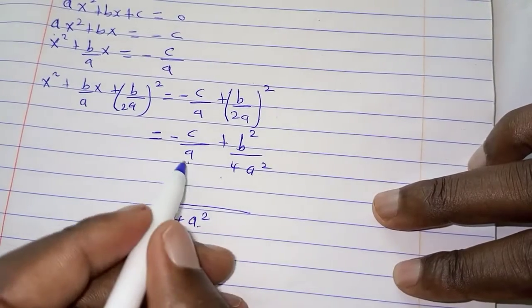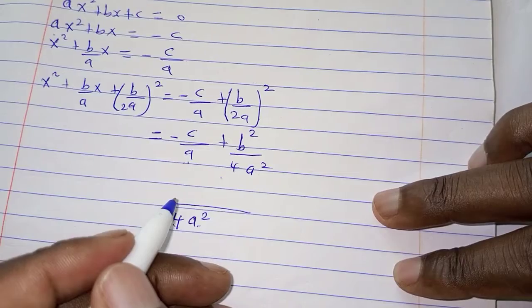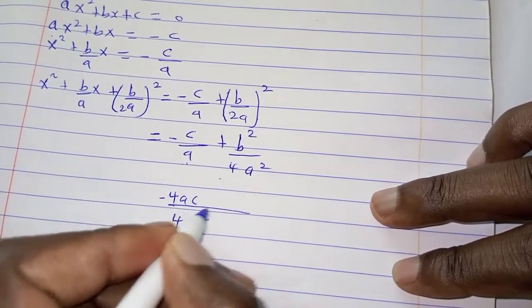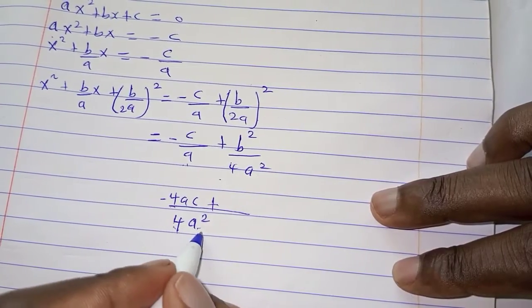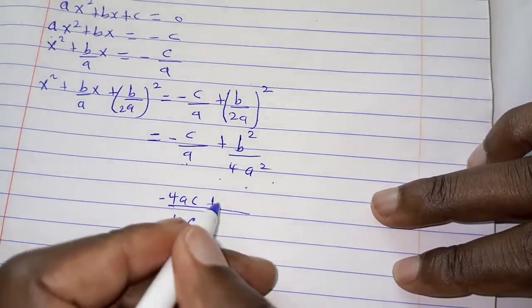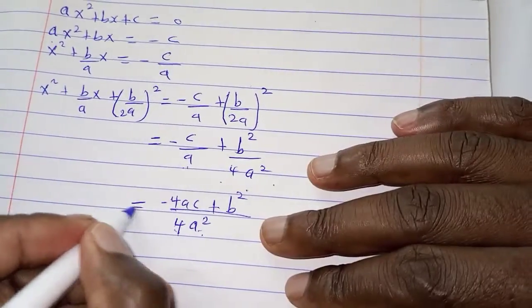So 4a squared divided by a will give us 4a. 4a times negative c will give us negative 4ac plus 4a squared divided by 4a squared will give us 1. 1 times b squared will give us b squared, which is equal to.